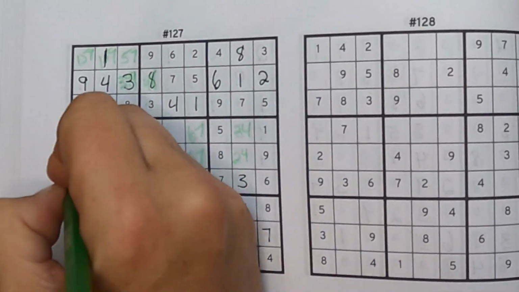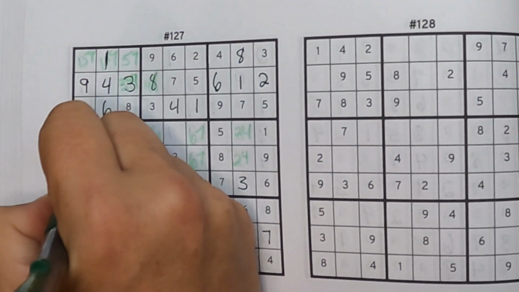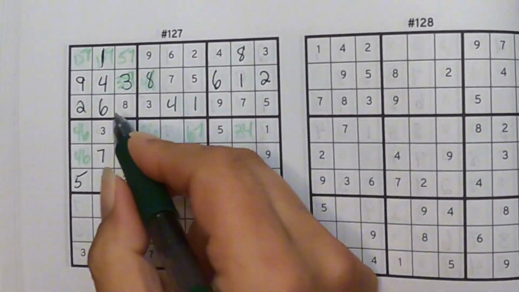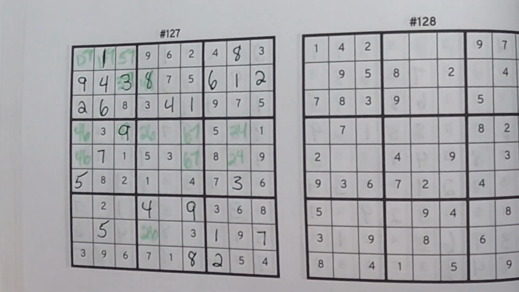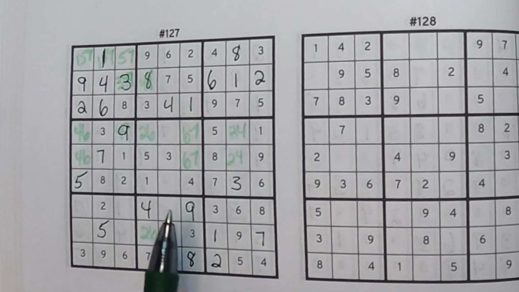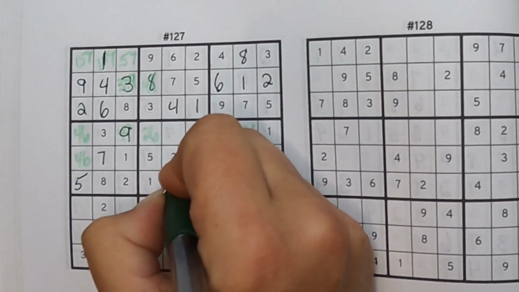4 and 6 here, and a 9 here. So this is our 5. And then if we look, the only place our 9 can be in that box is here. For this row now, we're just missing a 9.